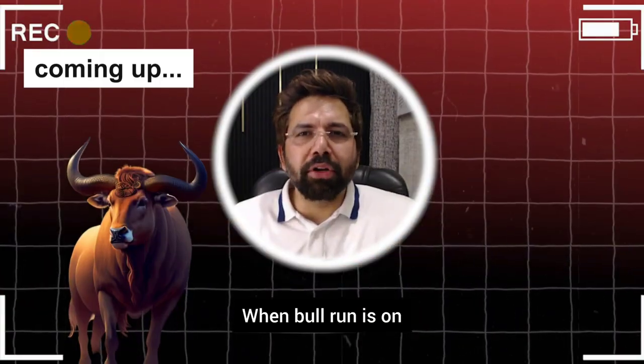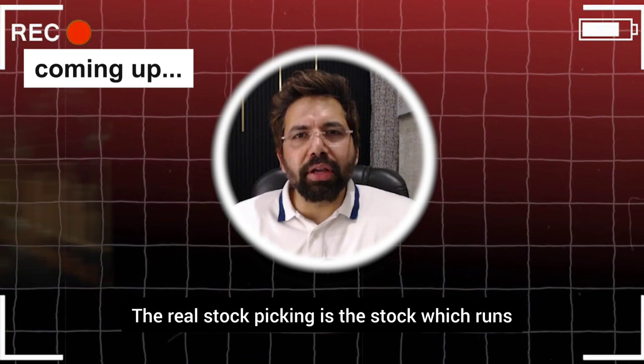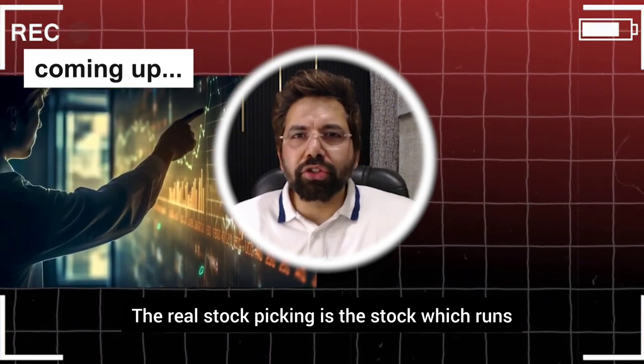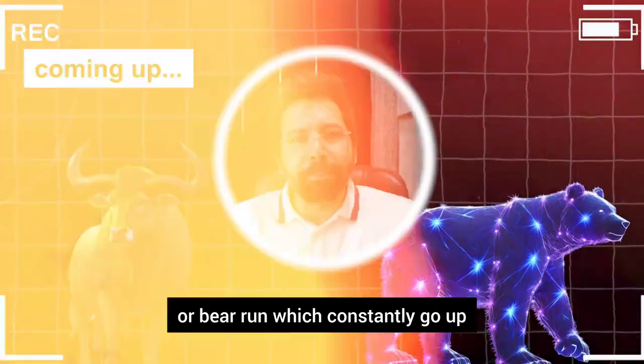Okay, when bull run is on, every stock makes money. You know this. There's no talent in that. The real stock picking is the stock which runs, doesn't matter bull run or bear run, which constantly goes up.